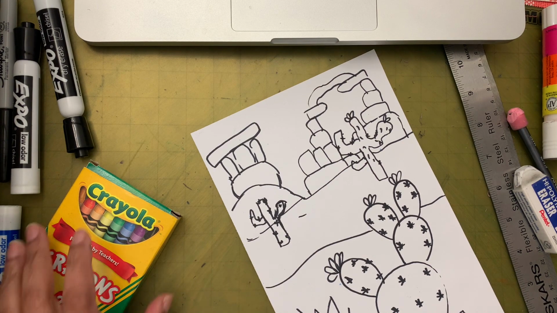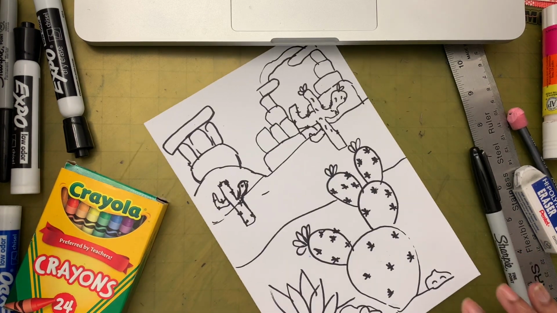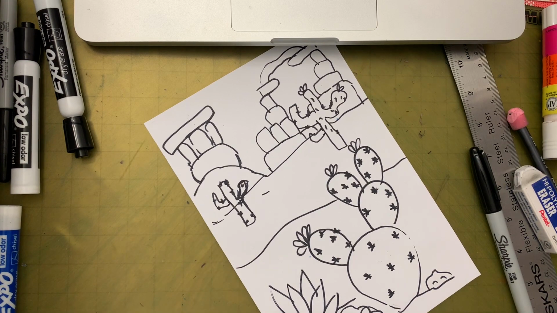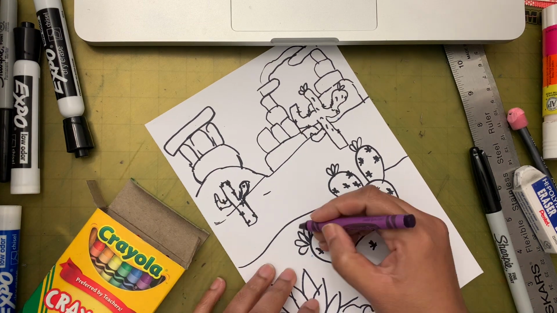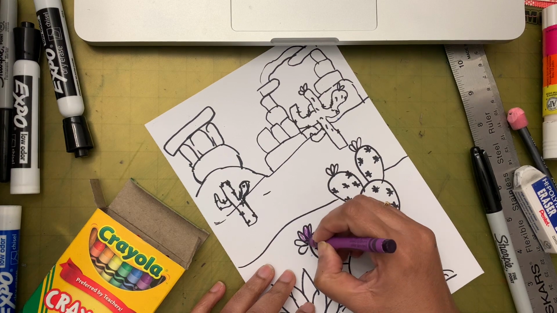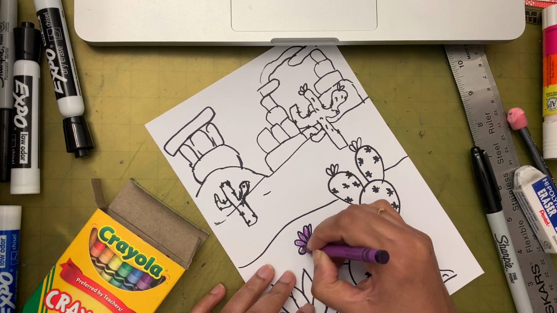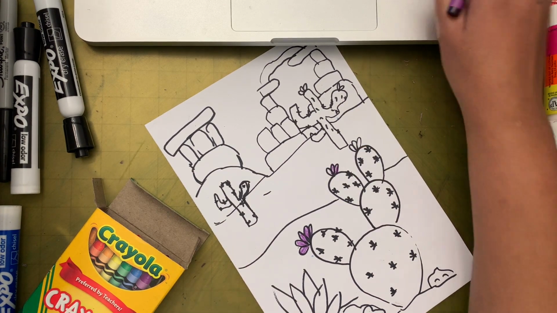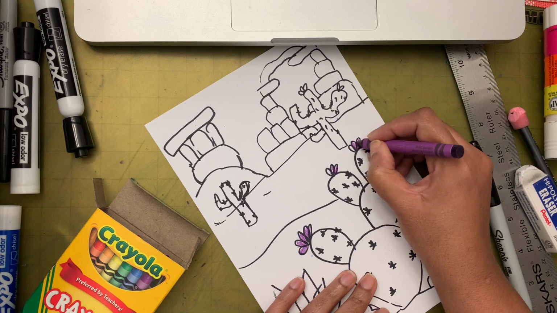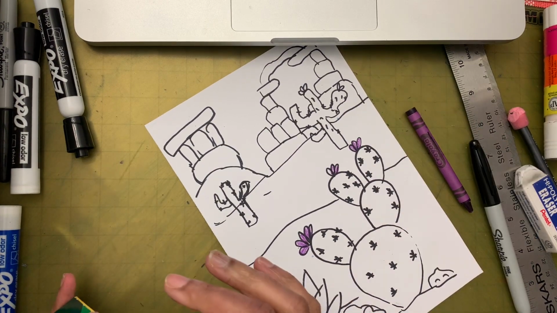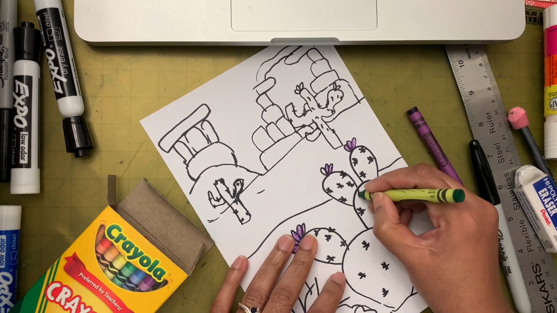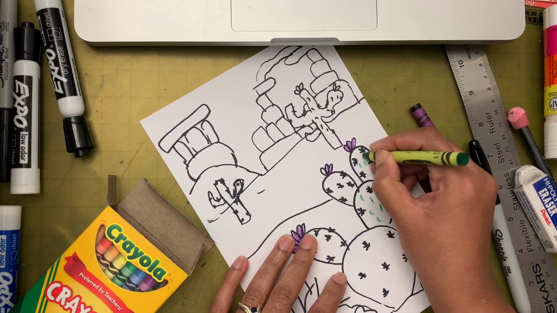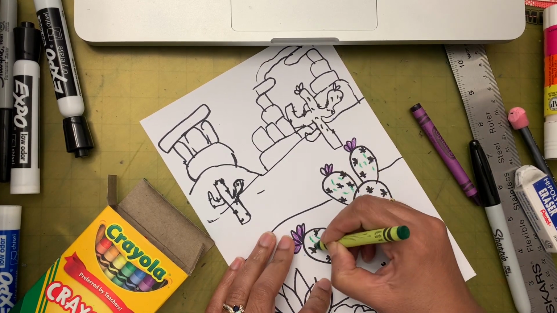Now, let's take the crayon and add more details to your drawing. I'm going to take purple color for the flowers. Dark green lines inside to give it more texture.